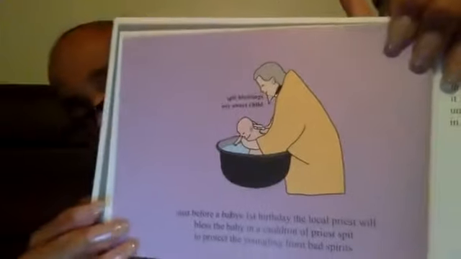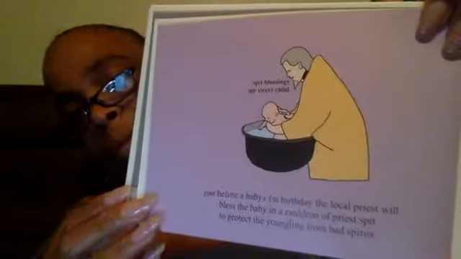This is facts. Just before a baby's first birthday, the local priest will bless the baby in a cauldron of priest spit to protect the youngling from bad spirits. So here's a picture of the priest blessing the baby with his priest spit.